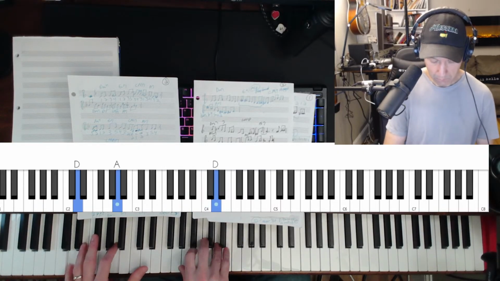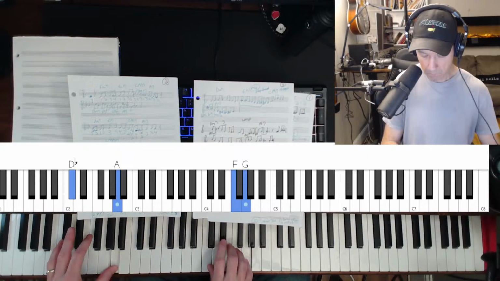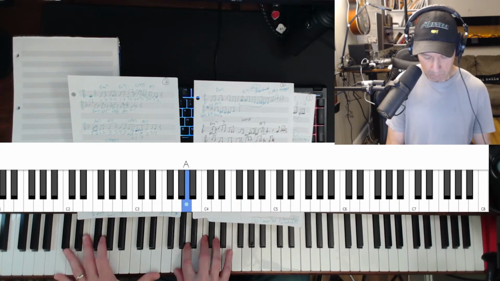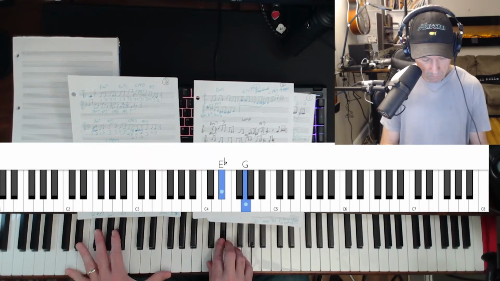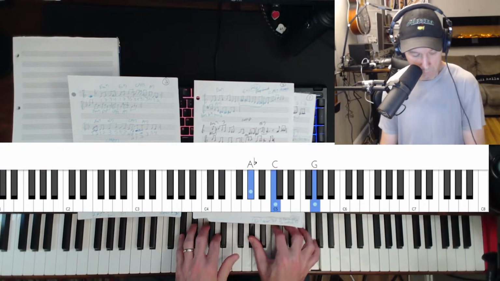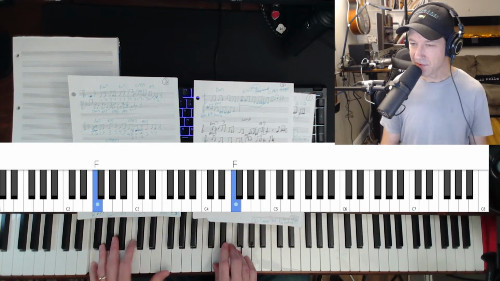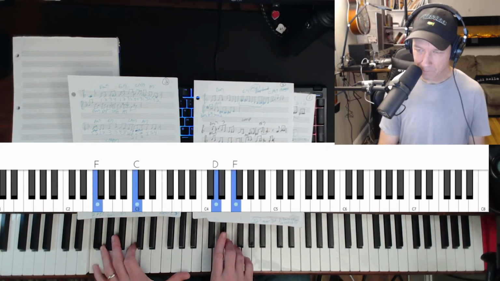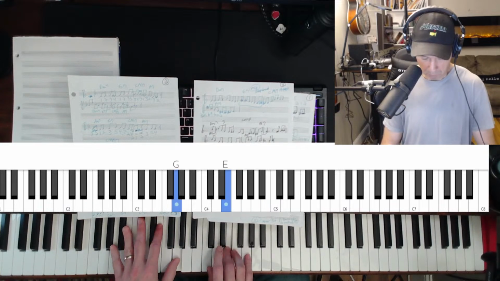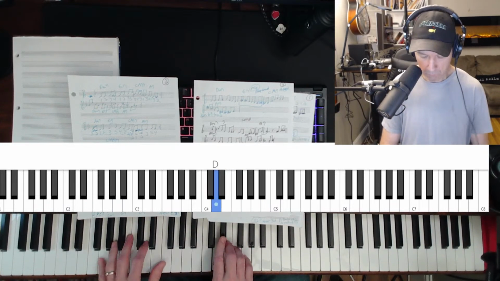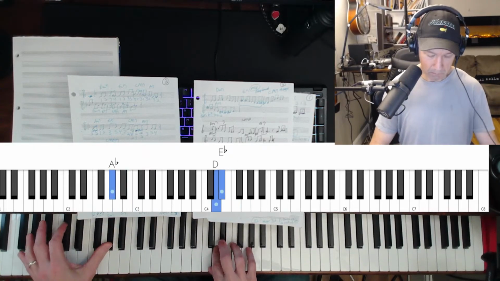Third. I kind of like, even though you could go up here, I kind of like staying in this area to get to that minor third. Third.